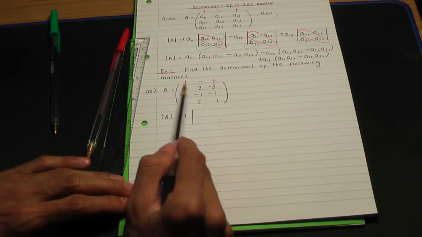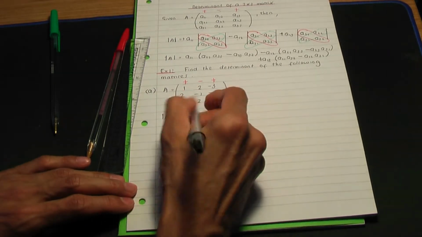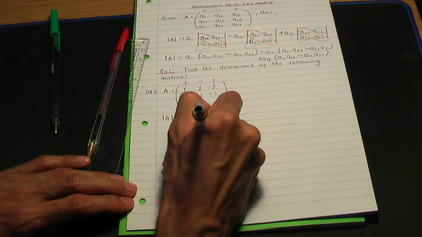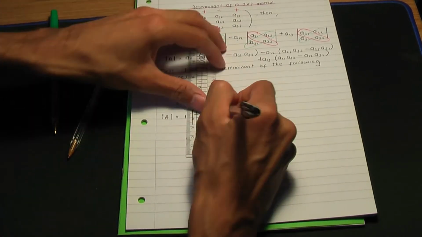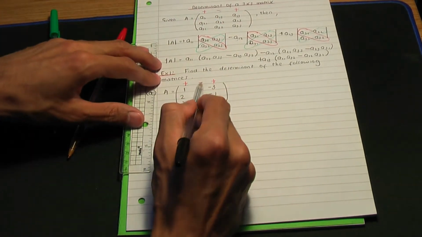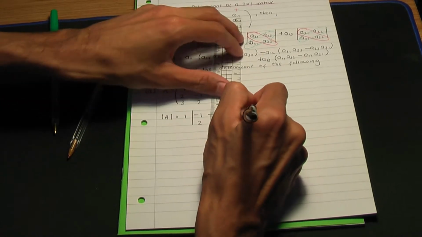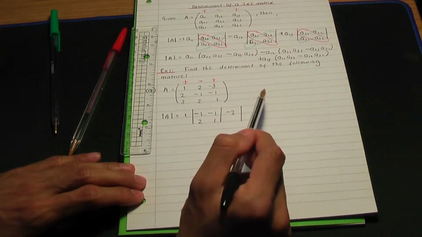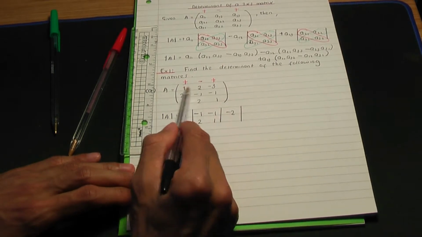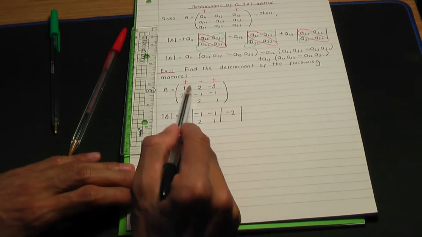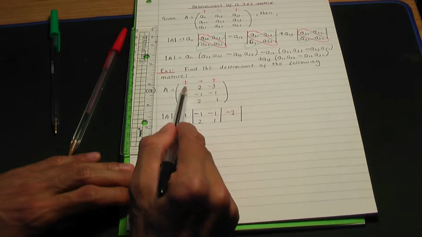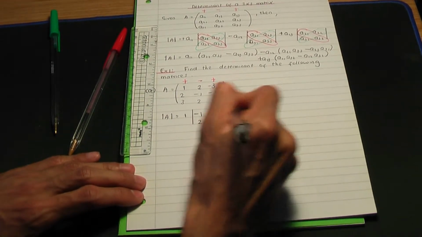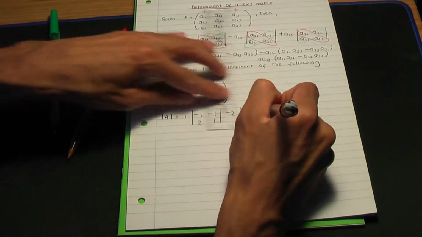So if I ignore the row and column, the elements of this determinant are minus 1, minus 1, 2, 1. Okay, minus 2 multiplied by another 2x2 determinant. So ignore the row and column involving that element 2. And the elements of this determinant are 2, minus 1, 3, 1.